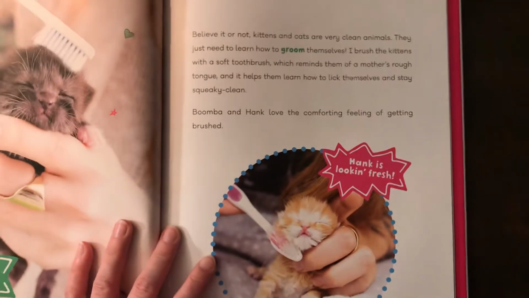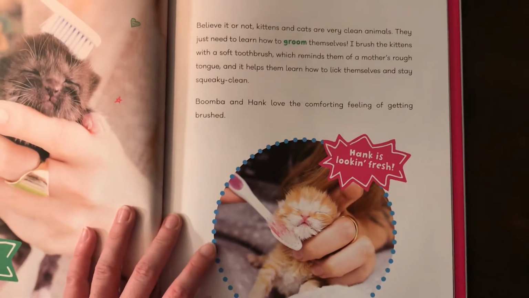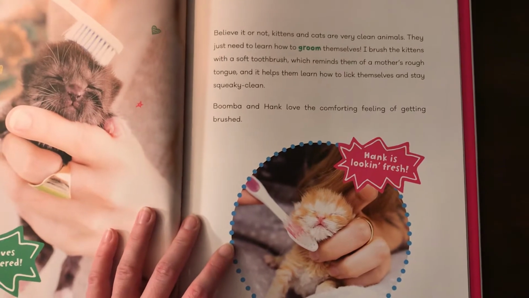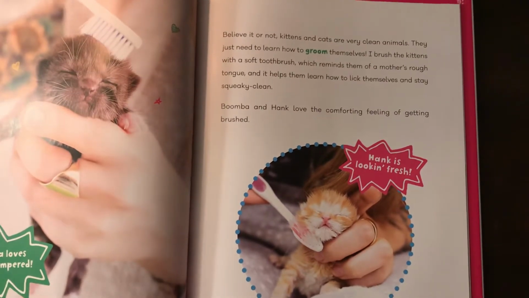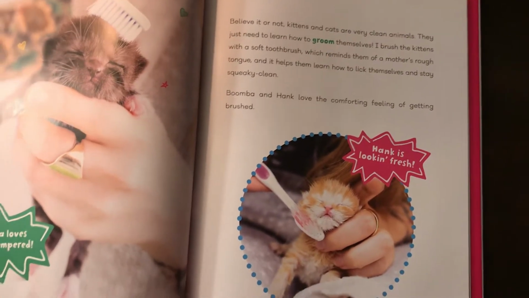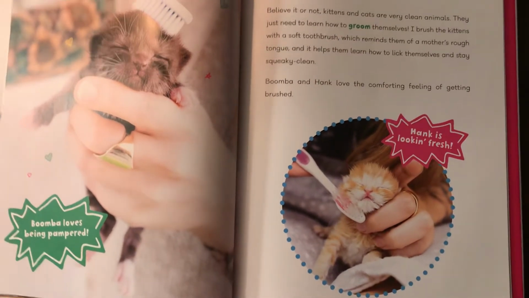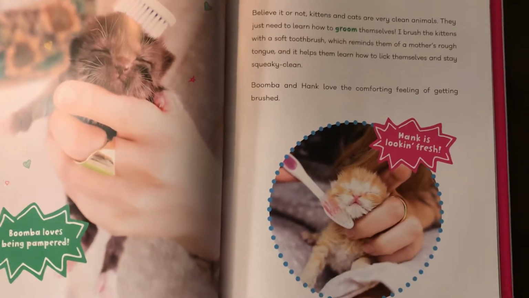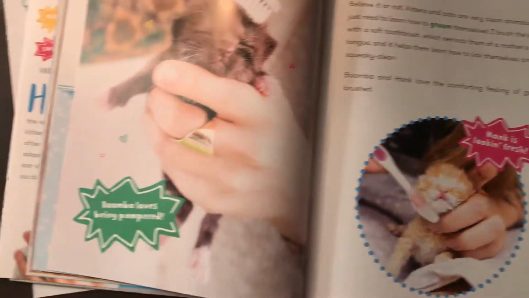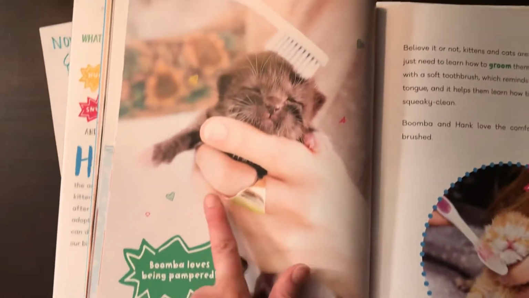Believe it or not, kittens and cats are very clean animals. They just need to learn how to groom themselves. I brush the kittens with a soft toothbrush, which reminds them of a mother's rough tongue, and it helps them learn how to lick themselves and stay squeaky clean. Boomba and Hank love the comforting feeling of getting brushed. So Boomba loves being pampered.